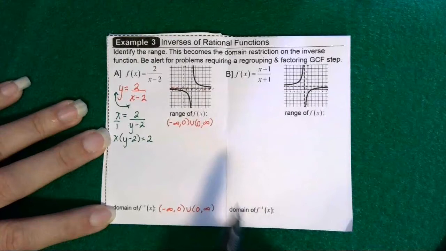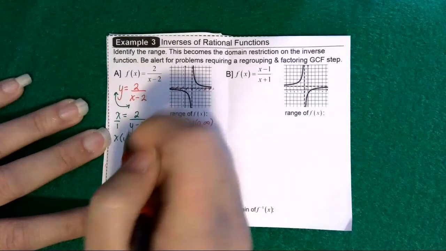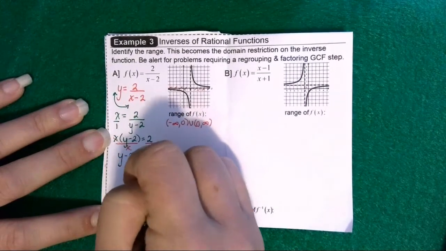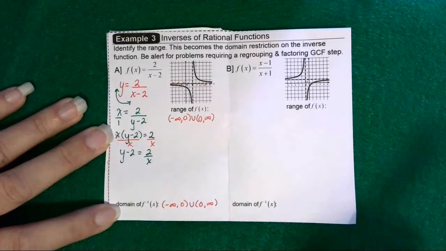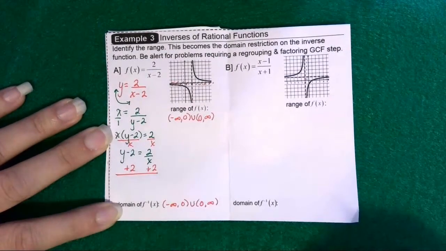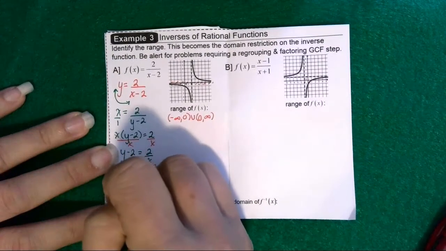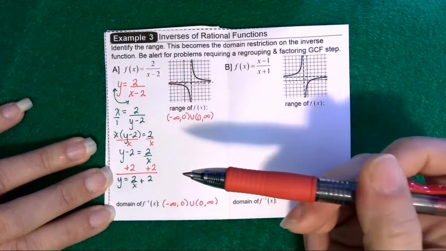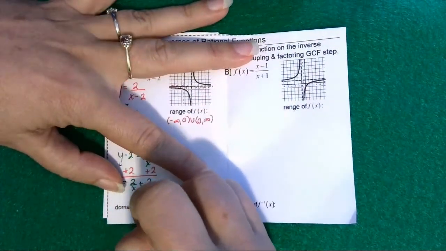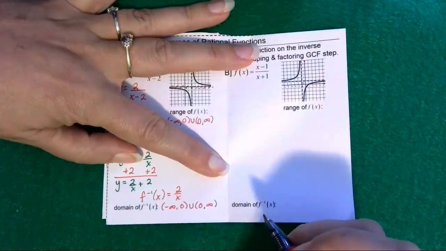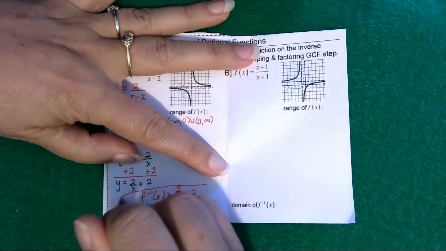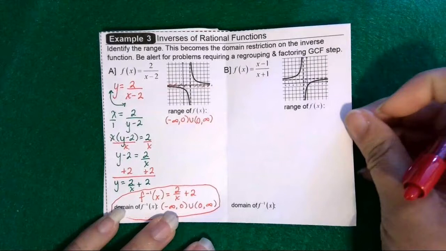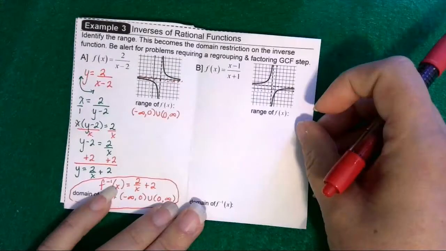Now I want to try to get my y by itself, so I'm going to divide both sides now by x so that those x's cancel, and then I'll have y minus 2 is equal to 2 divided by x. And then to get y by itself, I'll add 2 to both sides, and y is equal to 2 over x plus 2. Okay, so my last step then is to replace the y with my f inverse notation. So f inverse of x is equal to 2 over x plus 2 with a domain of all real numbers except for 0. Okay, so go ahead and pause the video and try example B on your own.